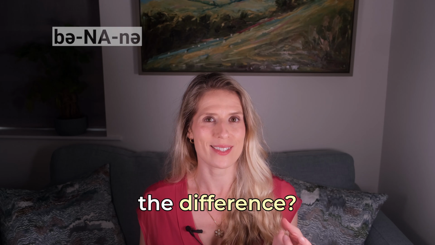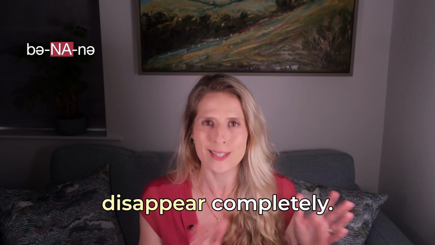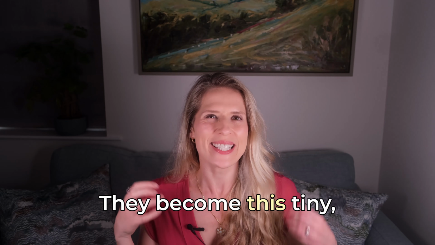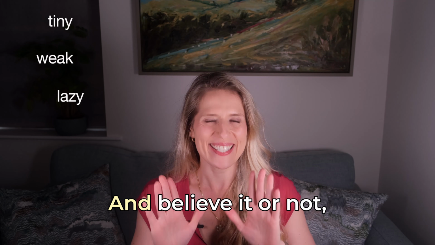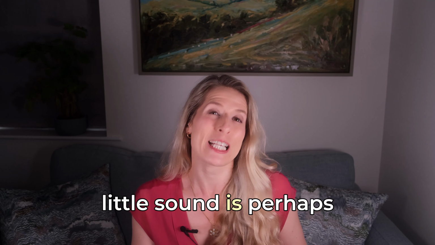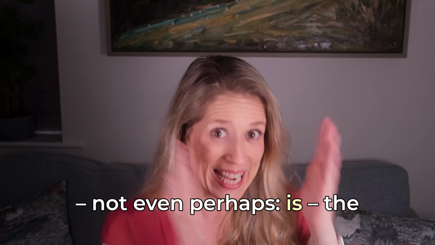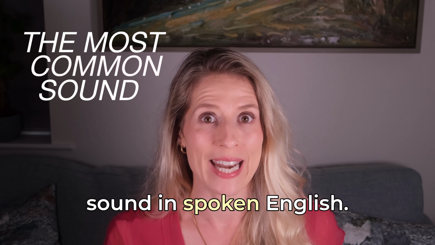Do you hear the difference? Banana. Banana. In my version, two of the vowel sounds almost disappear completely. They become this tiny, weak, lazy little sound. And, believe it or not, this tiny, lazy, weak little sound is perhaps, not even perhaps, is the most common vowel sound in spoken English.